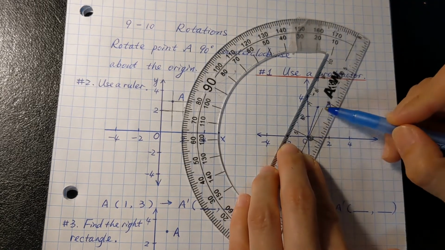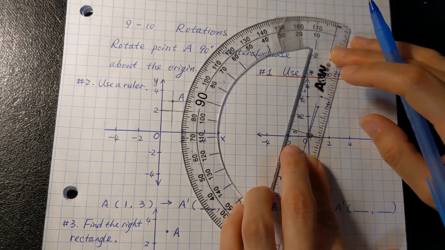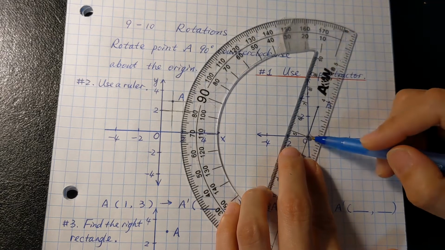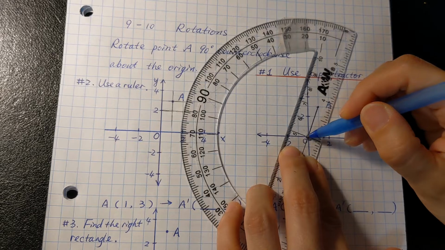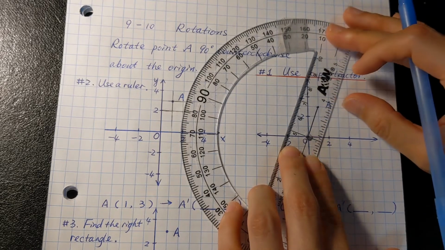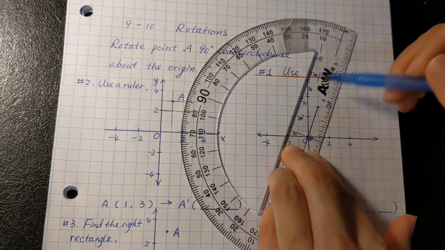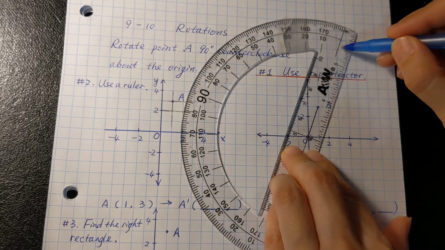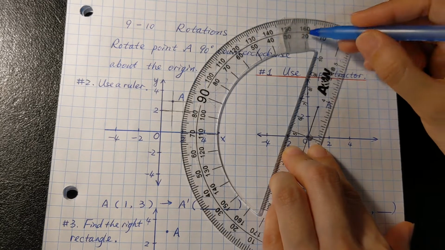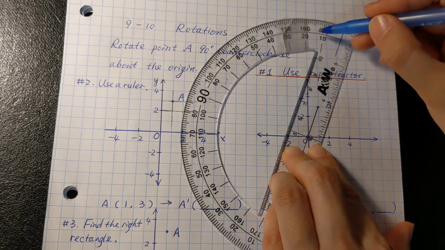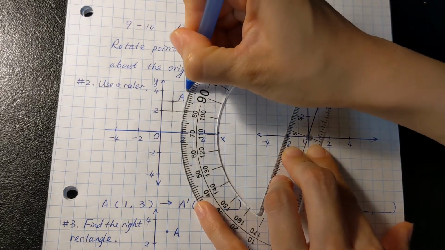So you see there's a black line over here. You have to make sure OA is lining up with this black line, and make sure you do not move the center point of your protractor. So now my center point is on the origin, and also my blue line is exactly on top of this black line. Now you extend the line, you will see this is 0. We are going to use the degree on the inner side, so from 0 to 10, 20, 30, all the way up to 90. So I will have to mark a point over here.